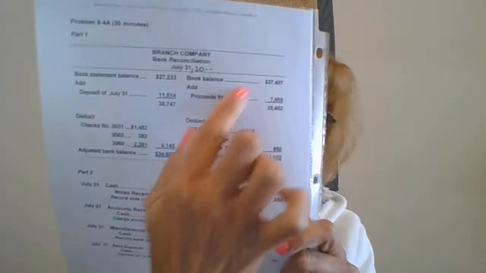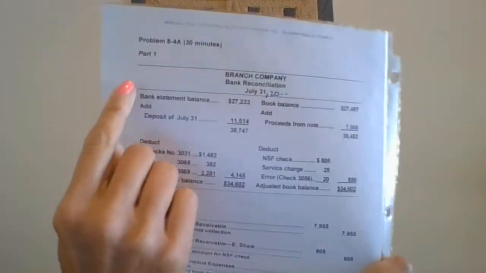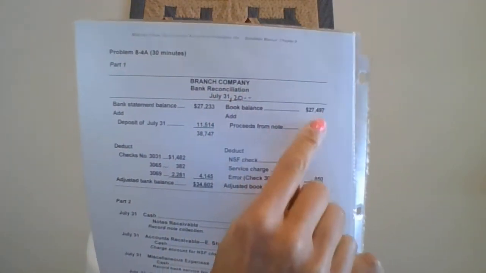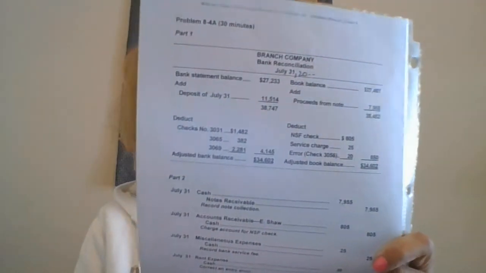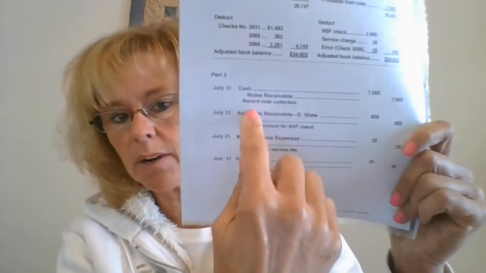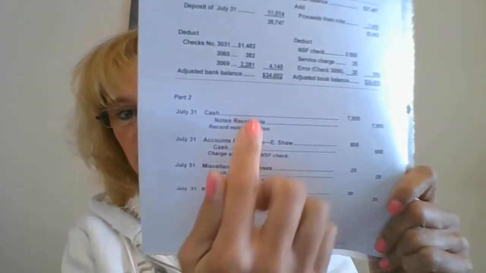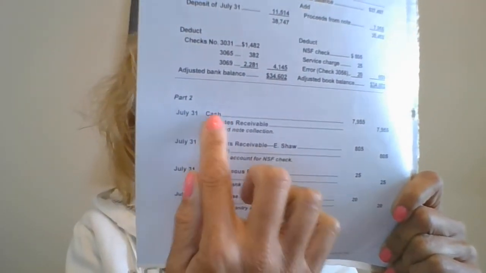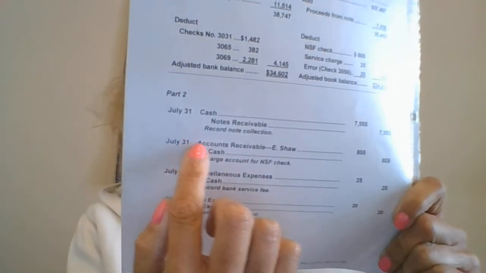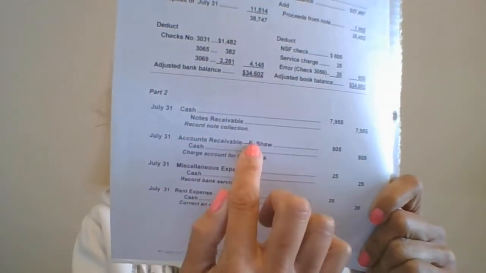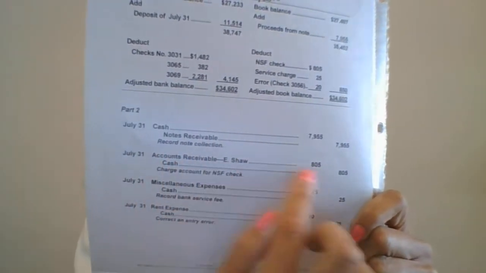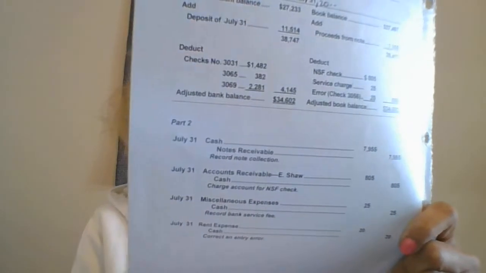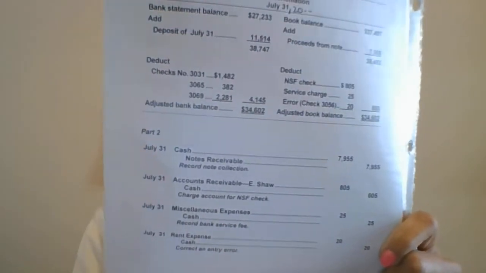Then any items that do affect your checkbook side here need to have a journal entry. Remember, anything that's up here in the add section, cash is going to be your debit. Anything that's in the deduct section, cash is going to be your credit. So again, in this case, there was the notes receivable that was added to the checking account, so it's cash and notes receivable. Then this was the insufficient funds check. We're going to reopen the accounts receivable for that customer and debit their account and then credit cash because that amount was taken out of our account after we deposited their check.